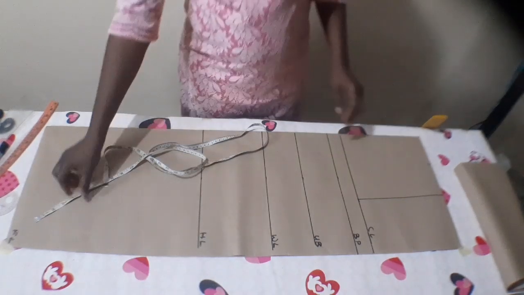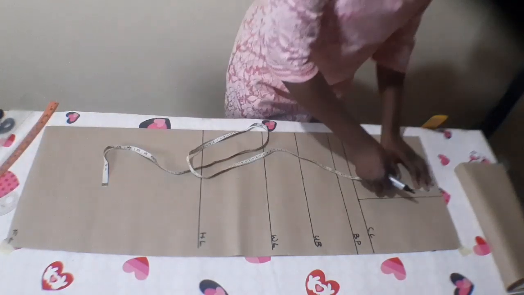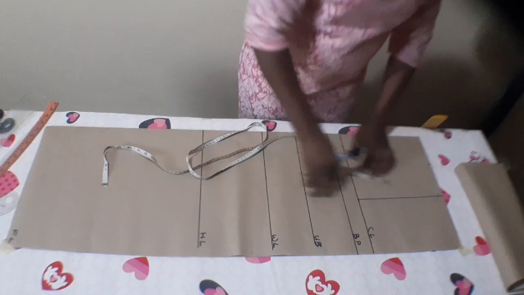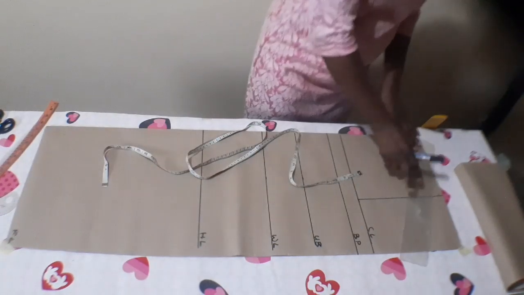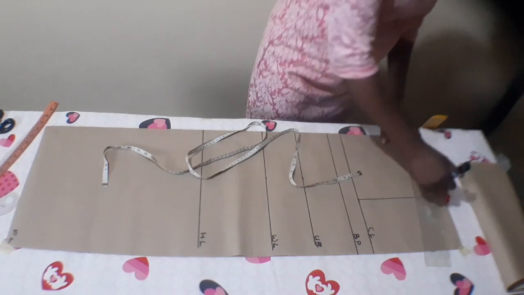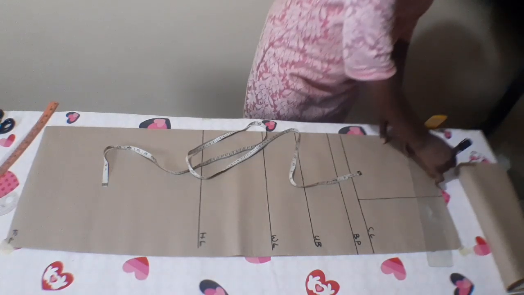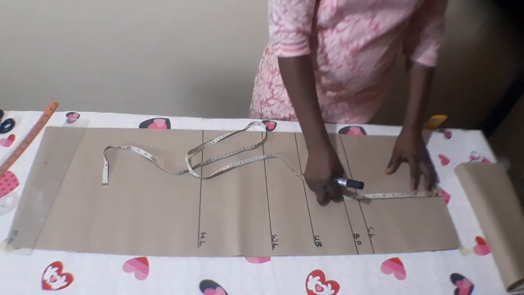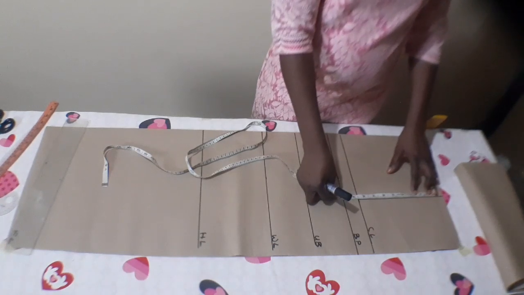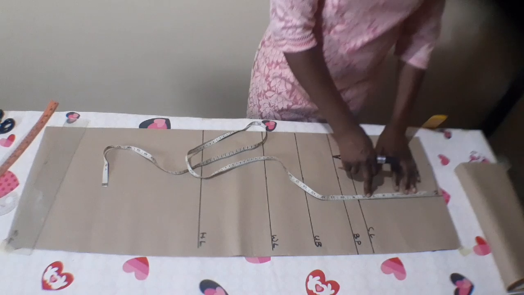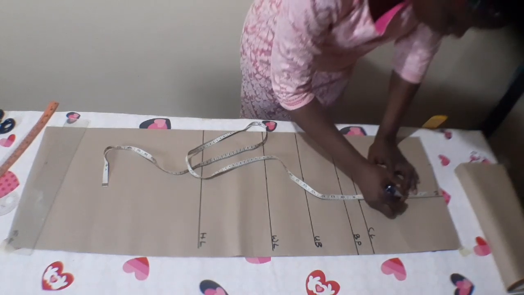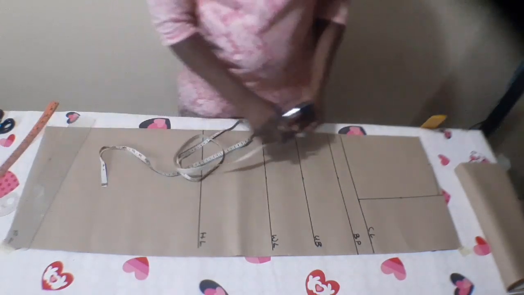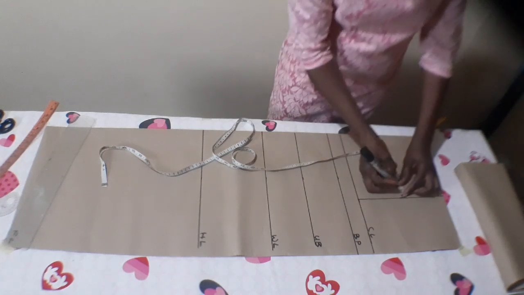Now to create my armhole, on the shoulder line here, I'm going to come down by half an inch. So I'll now connect it to my neck width, slantly like this. After that, I'm going to measure what is here so that I can create my armhole. The remaining one here is 8.5. Then half of 8.5 is 4.25. So from there, I'll now come in by 0.75.